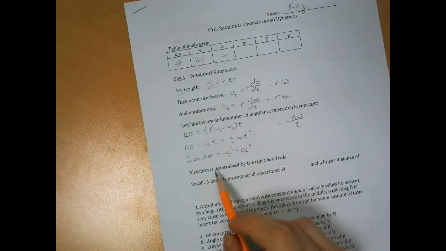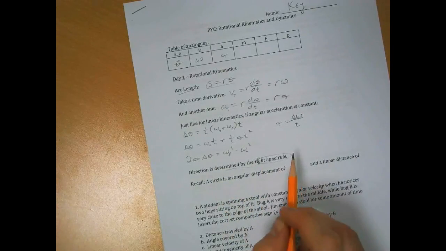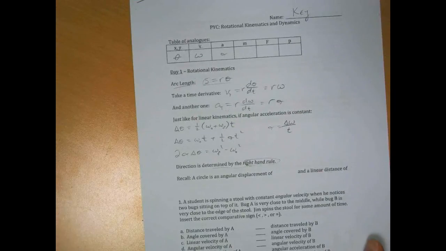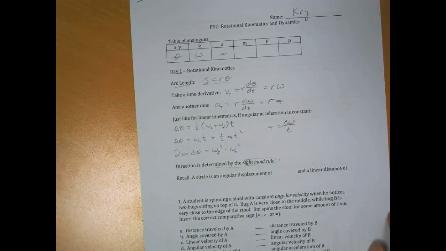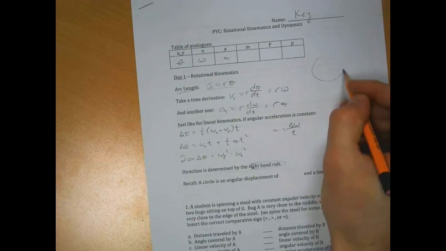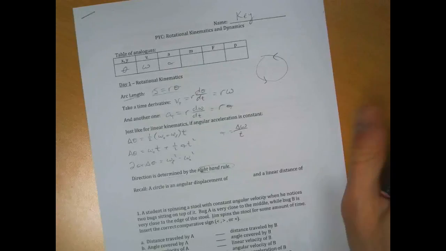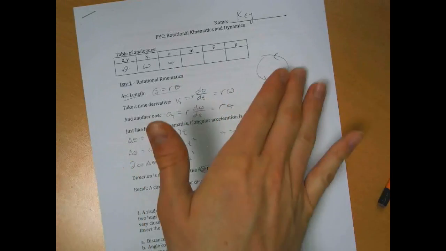The direction of all these quantities is determined by the right-hand rule. It might be hard to see on this video, so I'll go over it in class again. Say an object is rotating counterclockwise, going around this way. To find the direction of the angular velocity, we curl our fingers around the direction it's moving.